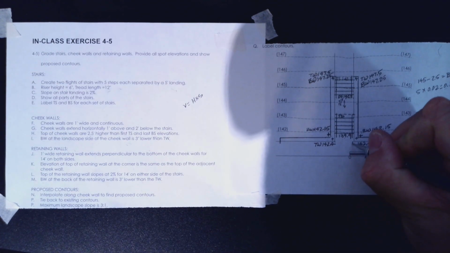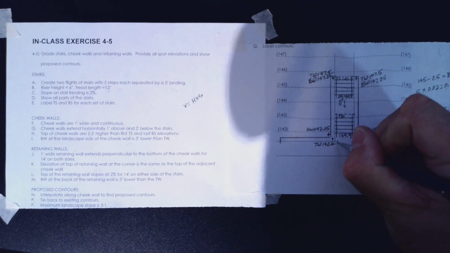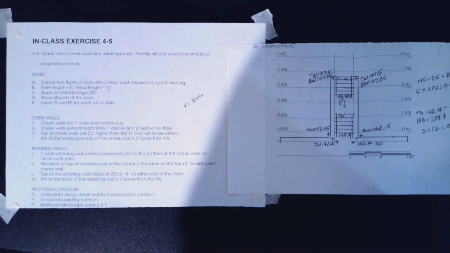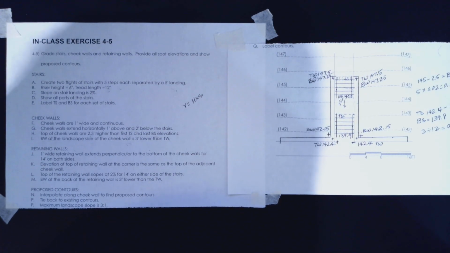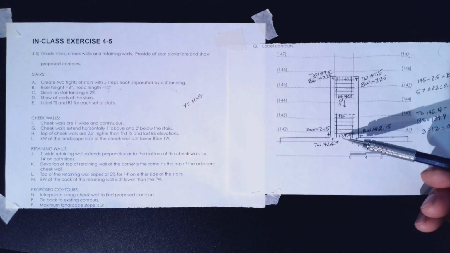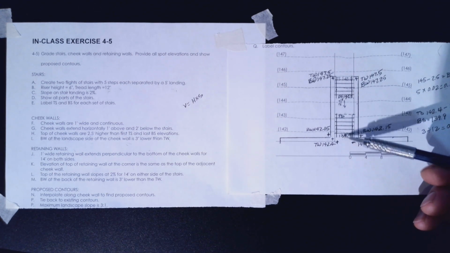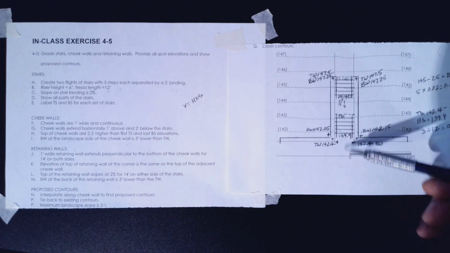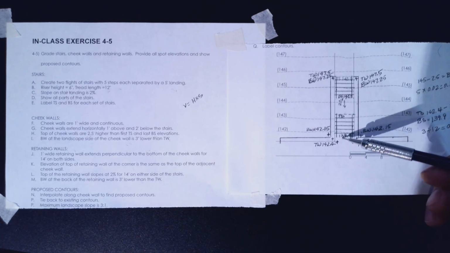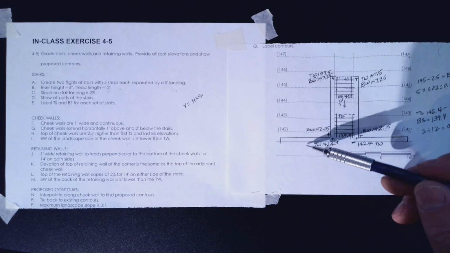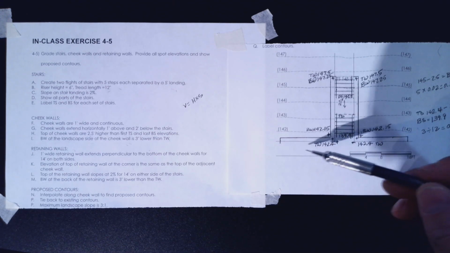Next, let's do the bottom of wall on this side. We need to know what the bottom of the wall is at this corner. It's going to be the same on both sides, because at the bottom of the steps it's just going at 2% out to the sidewalk here. Same as the landing, it's 2%, and then the sidewalk probably has a 2% slope, but we're not going to grade that.